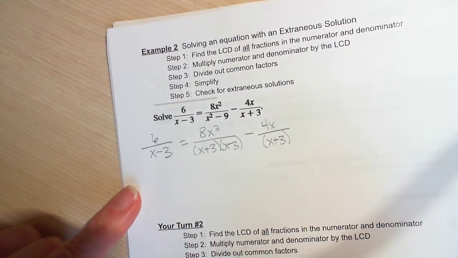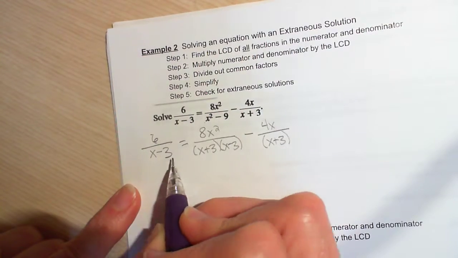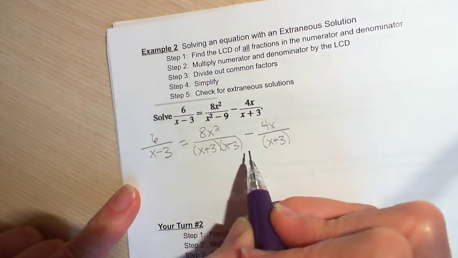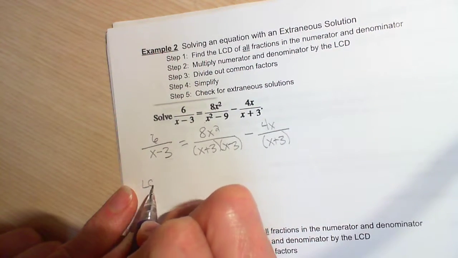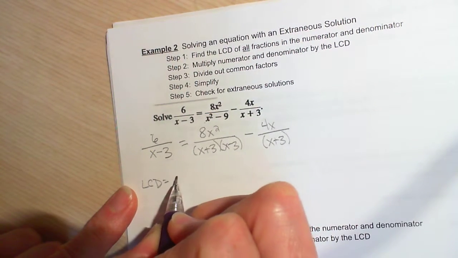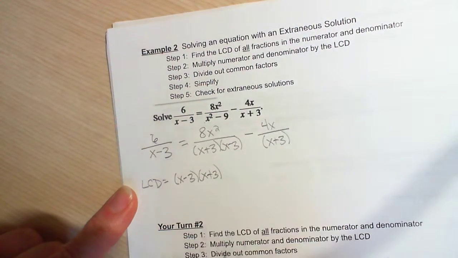So now the least common denominator. Here are my three denominators: x minus 3 times x plus 3, and x plus 3. So for my least common denominator, I'm going to need an x minus 3, and I'm going to need an x plus 3. Okay, so that's my least common denominator.